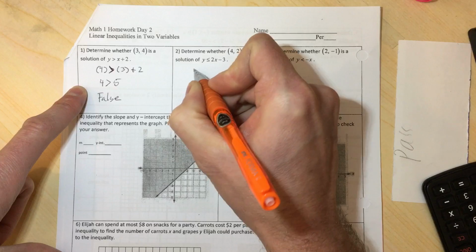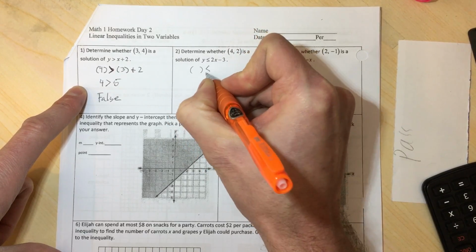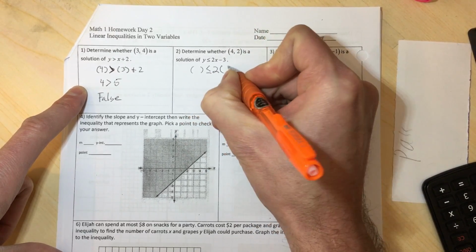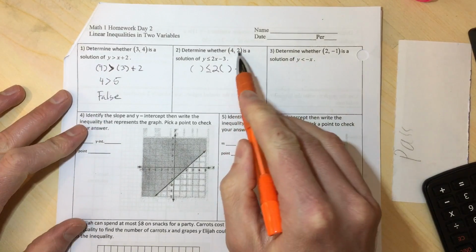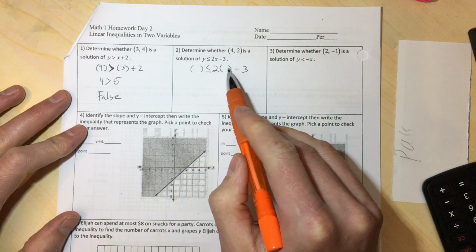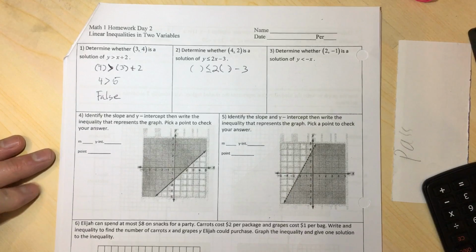So you'll do the same thing here. I'm not going to substitute in for you. I'm going to let you do that. Give you a little scaffolding there. And you can substitute in here and come up with whether you think that's true or false.